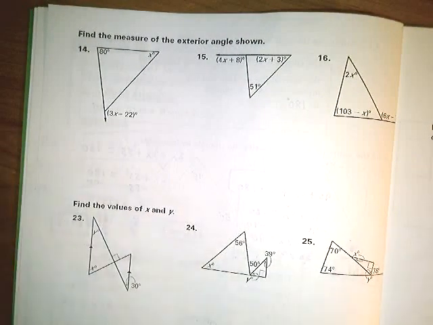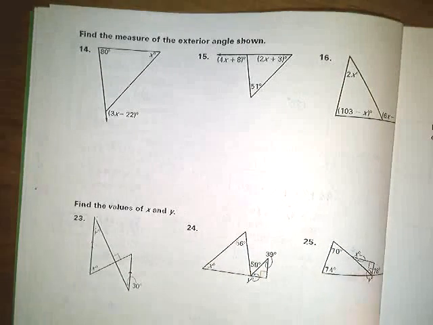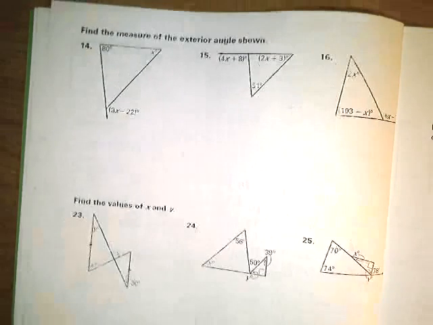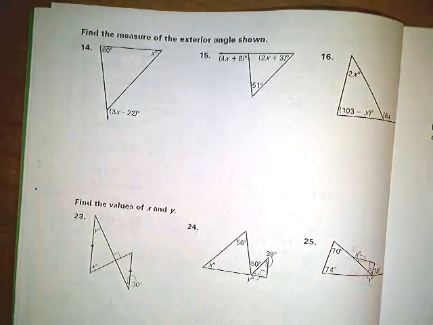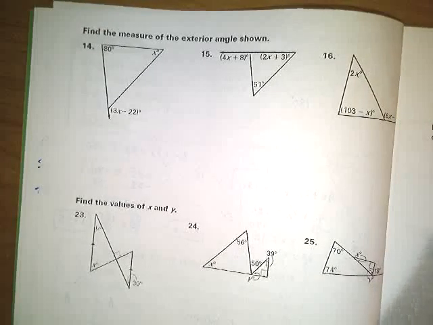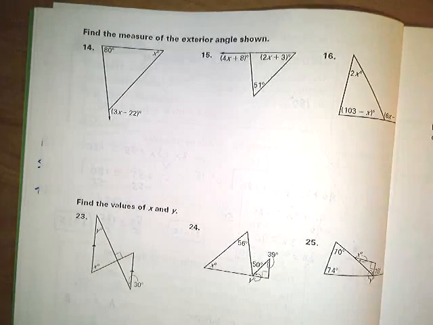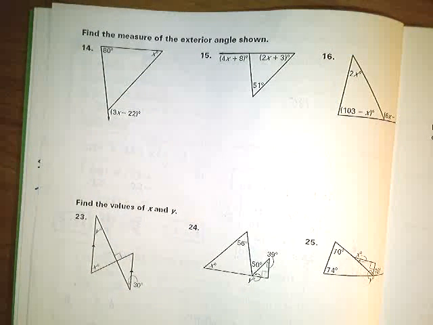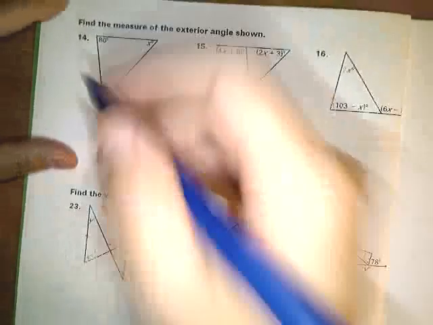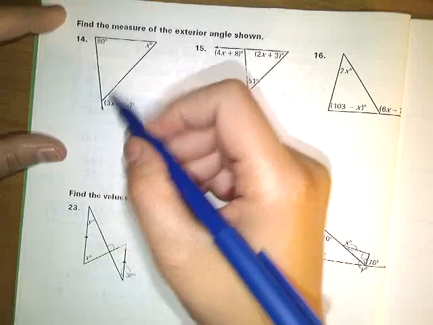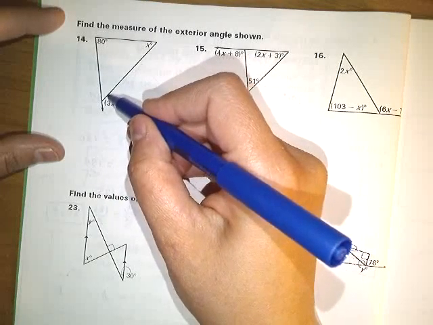Okay, I'm just going to do the top 3 examples on this page. Number 14. Okay. Number 14 says, hey, here's an exterior angle that we've labeled right here.